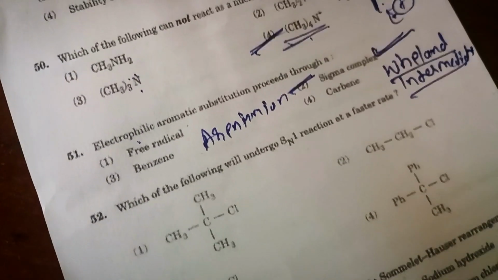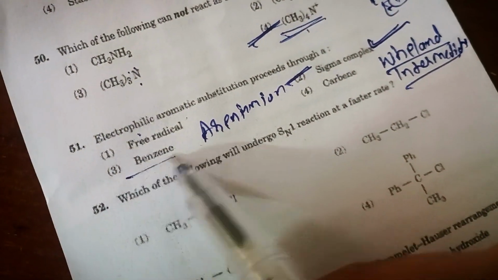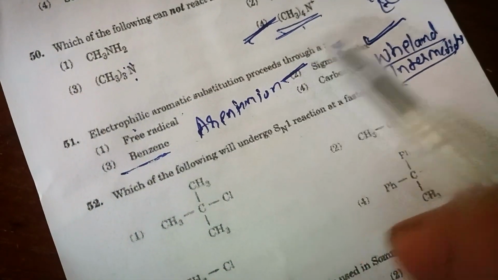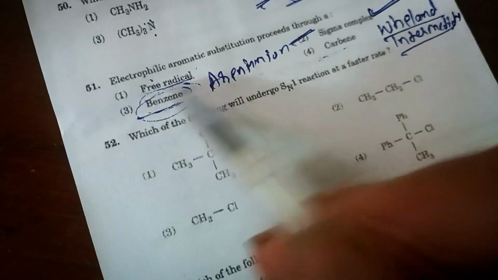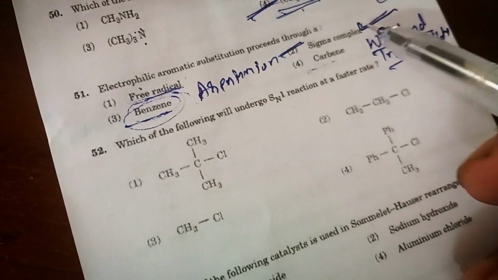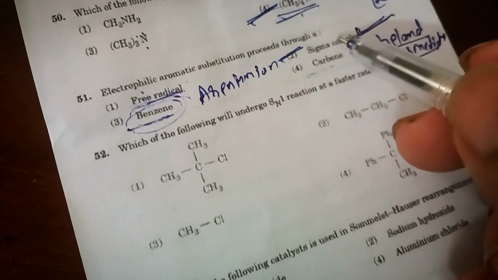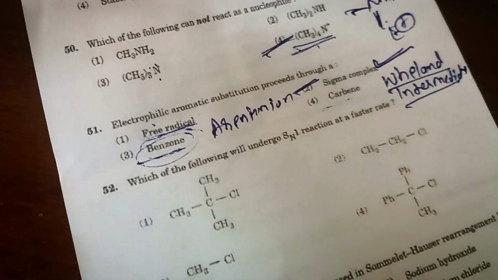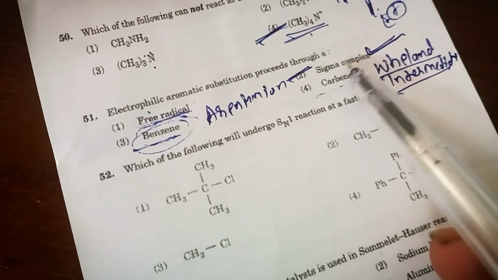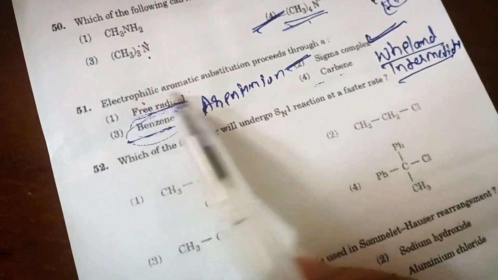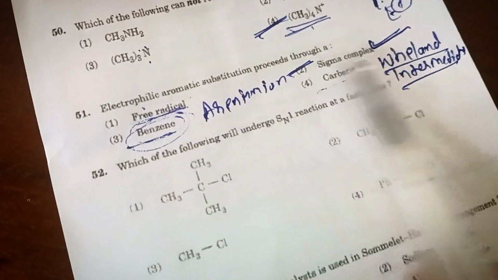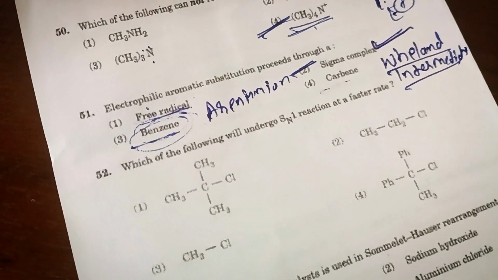Hence you already know that in benzene there is no electrophilic substitution through the benzene itself. Carbon is not there, hence free radicals are also not there. So sigma is the only one. If there were both sigma and pi, then there would be confusion. But here sigma is the only bond which will transfer the electrons. Hence electrophilic aromatic substitution will always proceed through the sigma complexes.